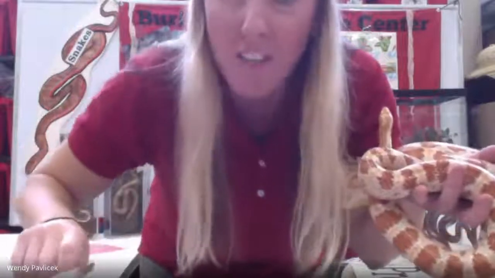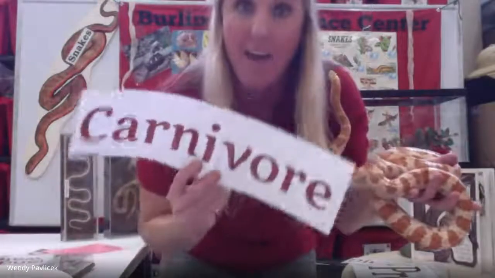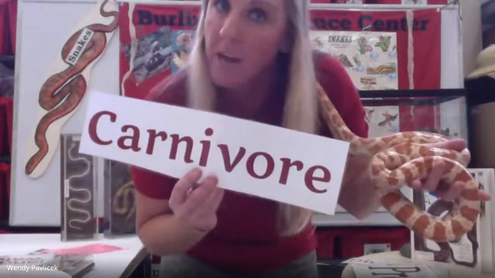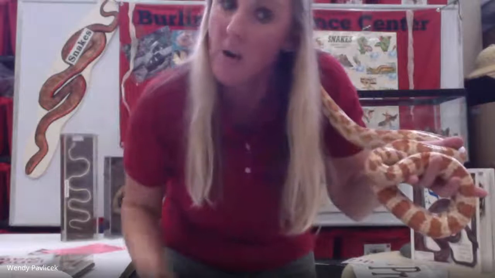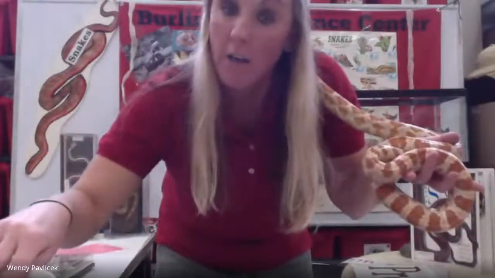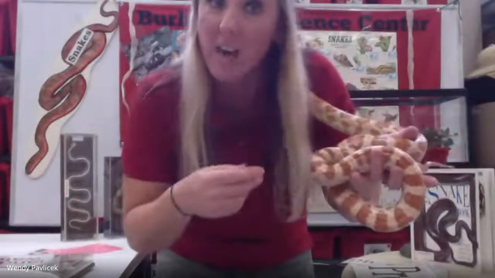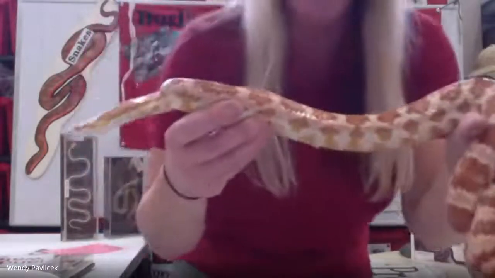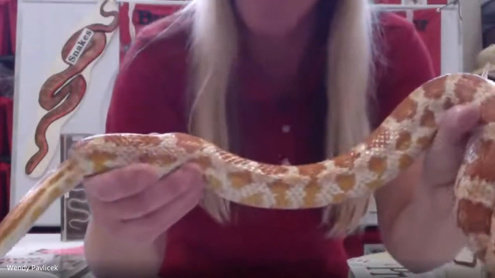Now, we call an animal that only eats meat a carnivore. Can you say that? Carnivore. Oh, are you whispering in my ear? Oh, what are you saying, Galileo? Oh, you want them to see your scales up close. Because remember, those scales are made of keratin, like our nails and our hair.